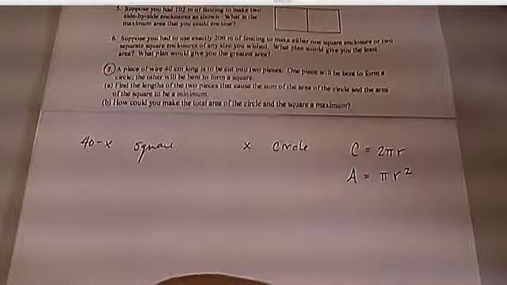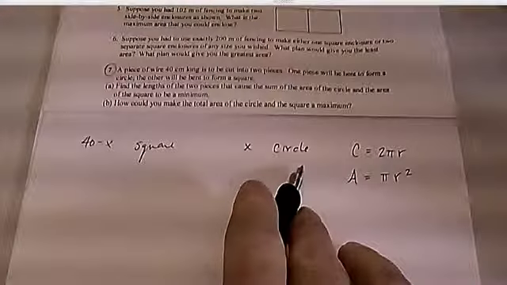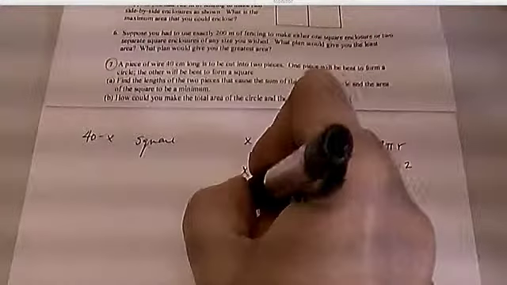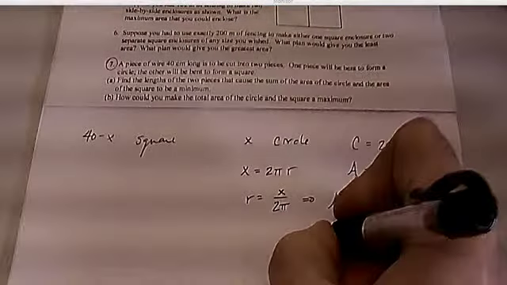And so in the circle I need to put x equal to 2 pi r, so r is equal to x over 2 pi, which then becomes area is equal to pi times x over 2 pi squared. So the area of the circle is going to be basically 1 over 4 pi times x squared.